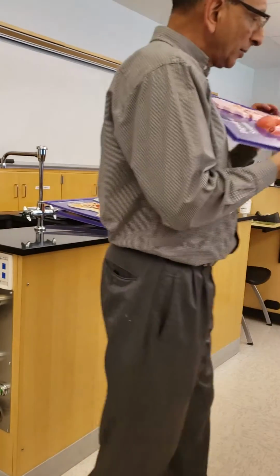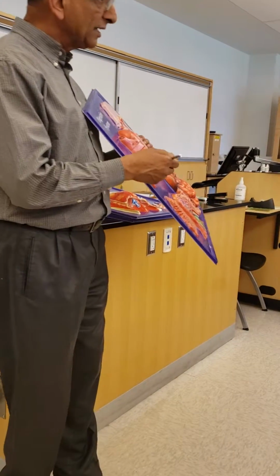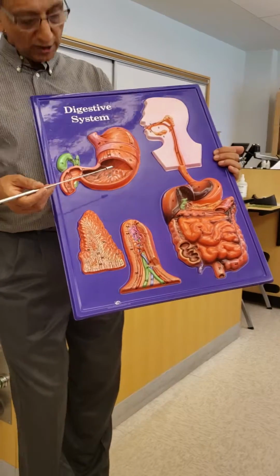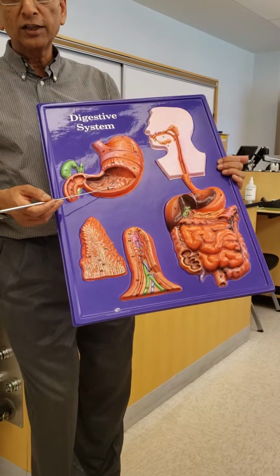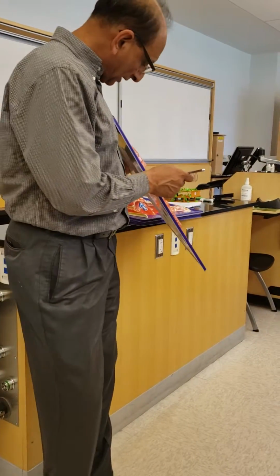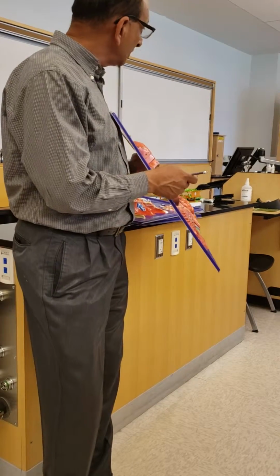The rugae in the stomach, see these pores inside? See the stomach walls are not smooth, it is folded. So these pores inside the stomach are called uvula.